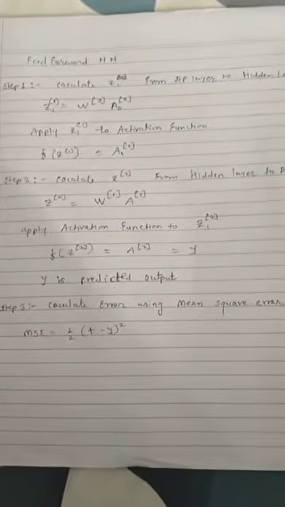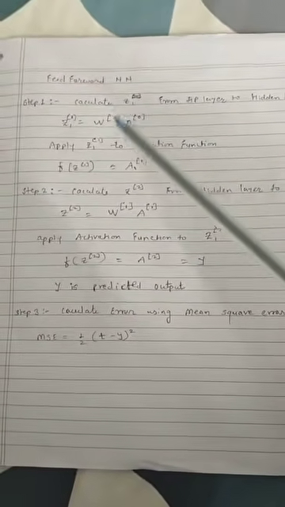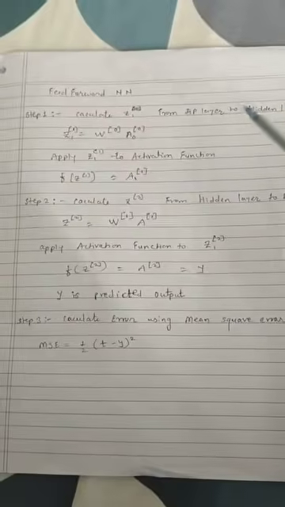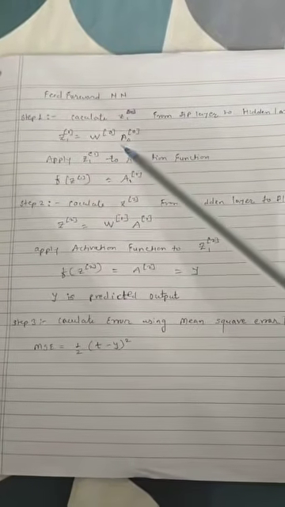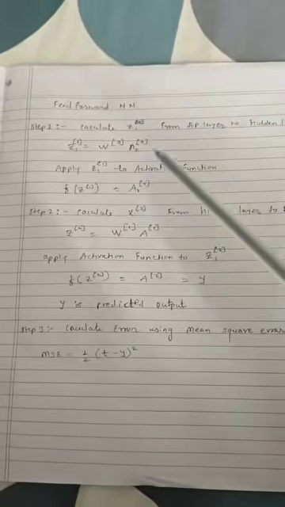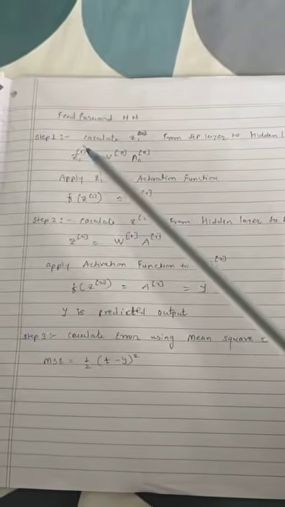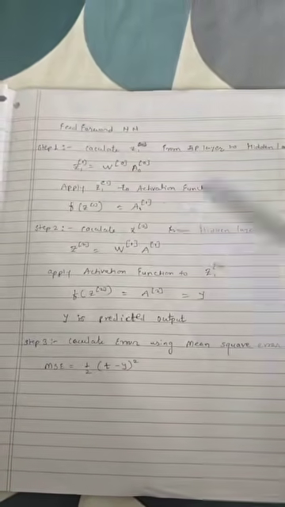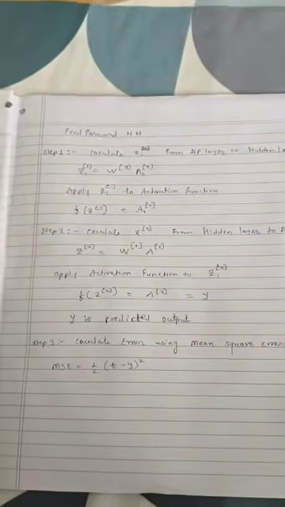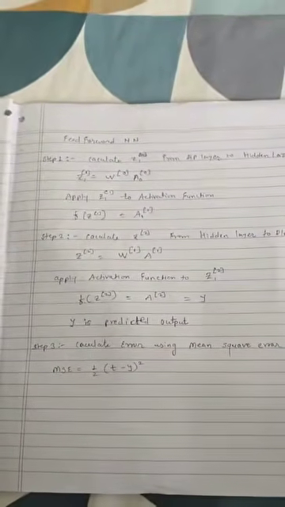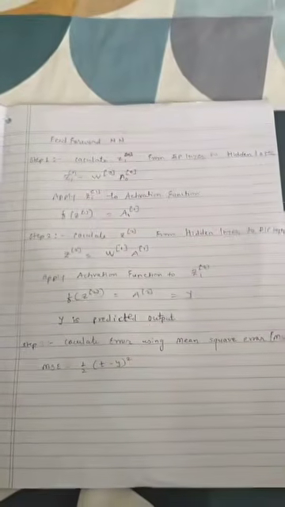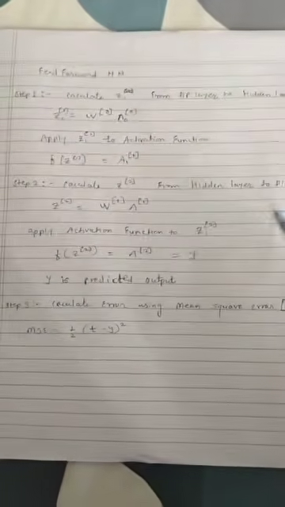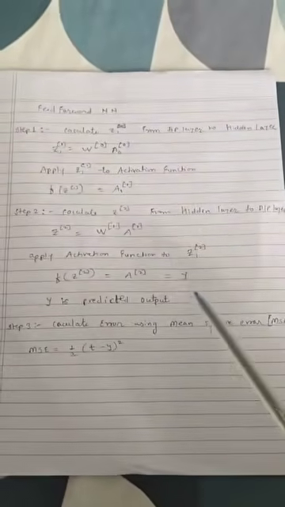Okay, so we go ahead to the procedure for the feed forward neural network. The first step, calculate the Z1 from the input layer to the hidden layer. The equation is Z1 is equal to W naught into A naught, and whatever Z1 we calculated, pass it to the activation function. The activation function may be anything: ReLU, linear, sigmoid, bipolar, unipolar sigmoid, likewise. As per the activation function, you will get the output.